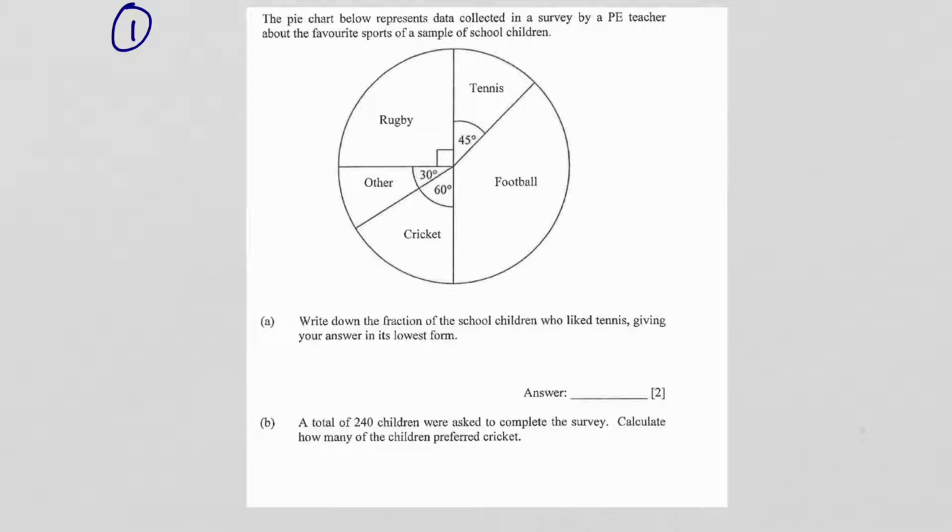Okay, so let's have a look at the first question. This pie chart represents data collected in a survey by a PE teacher about the favourite sports of a sample of school children. We have tennis, rugby, cricket, football, and some other sports. So the first question, write down the fraction of the school children who liked tennis, giving your answer in its lowest form. I'm going to let you have a go at that. So pause the video, I'll have a go at the question, then I will show you how I did it afterwards.